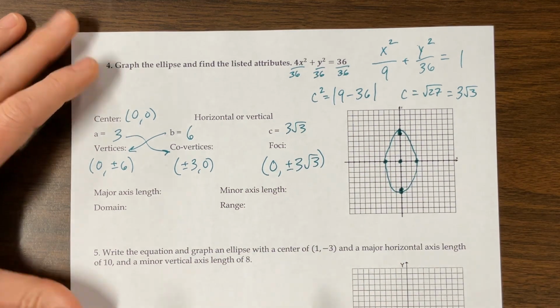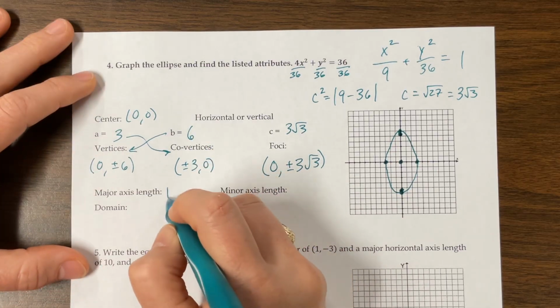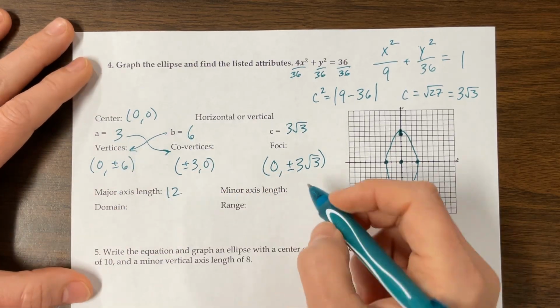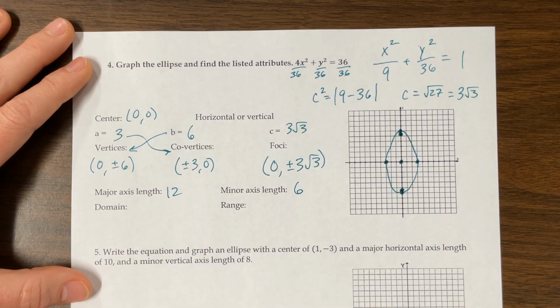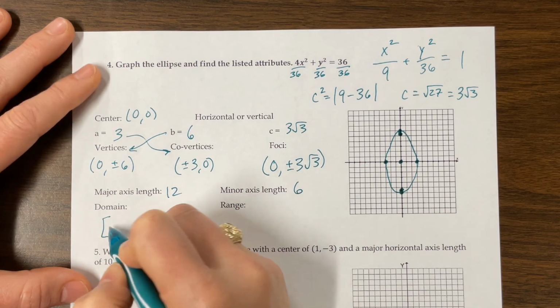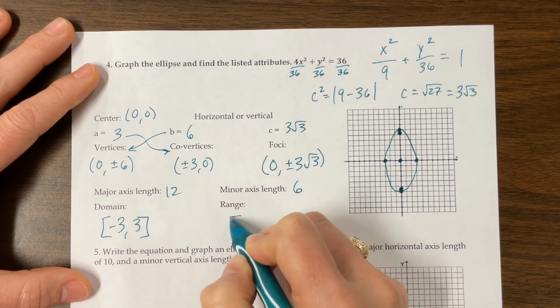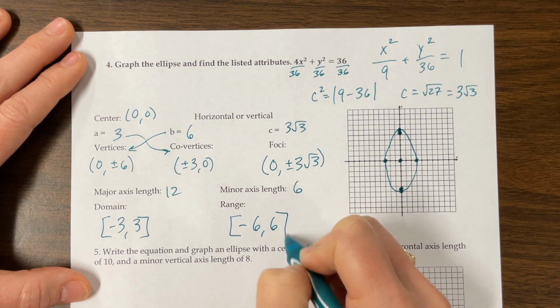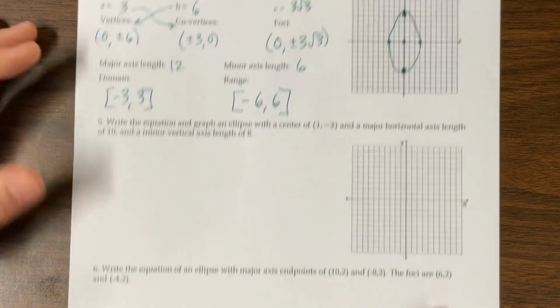How long was the major axis? It was twice the 6, which is 12. How long is the minor axis? It was twice that, which is 6. The domain went from negative 3 to positive 3. The range went from negative 6 to positive 6. And I still have time, I think.